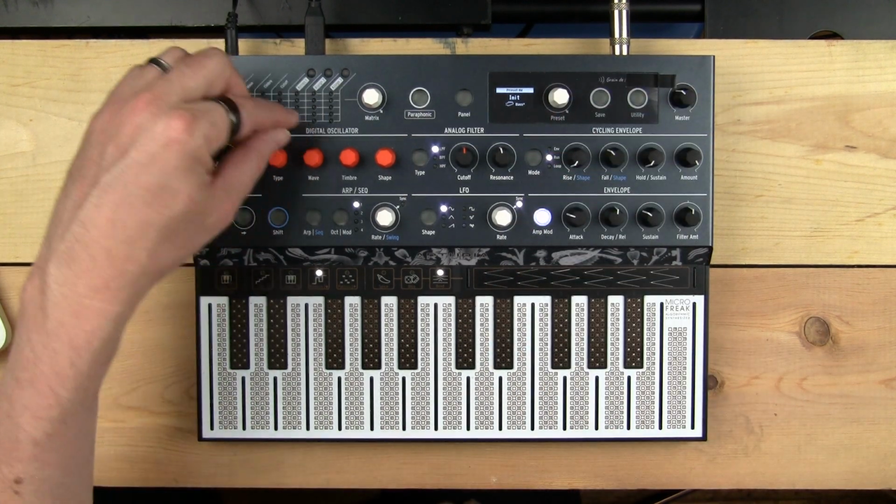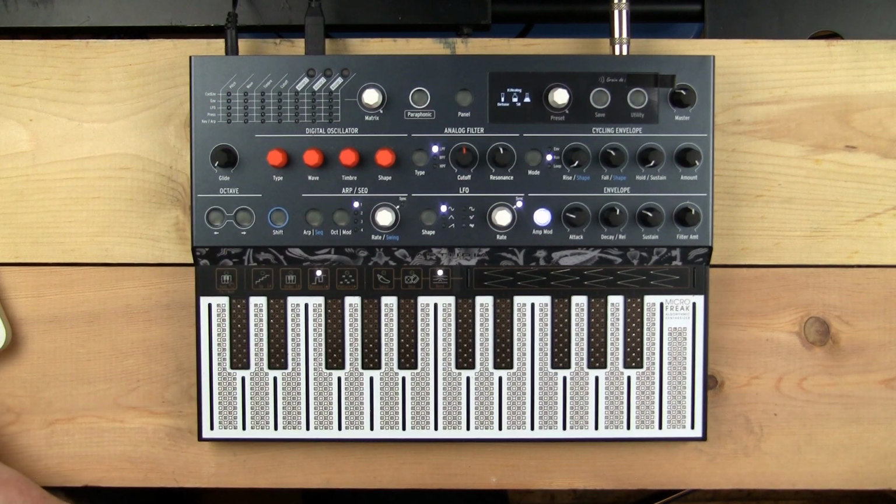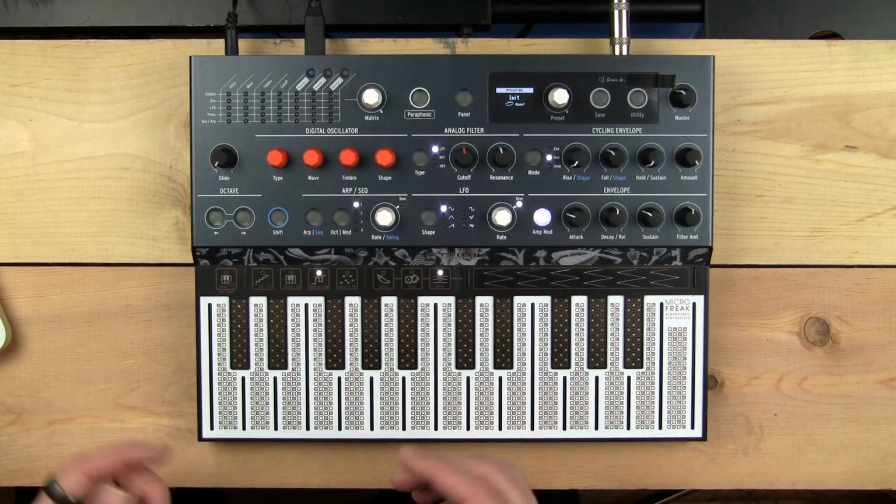Okay, let me see here. We are on virtual analog. So the first knob, wave, is going to deal with detuning because basically the virtual analog oscillator in this synthesizer is actually two oscillators. So you get to define what frequencies those two oscillators are and what waveforms they are. So let's dive in. Here's just an initial sound.